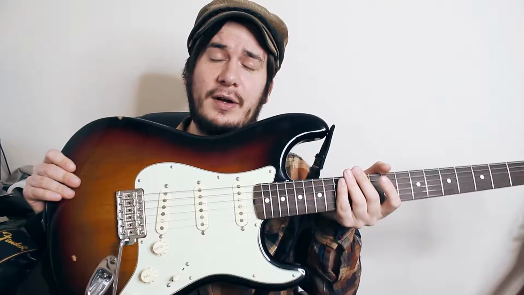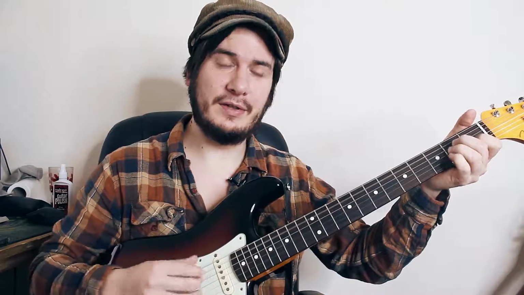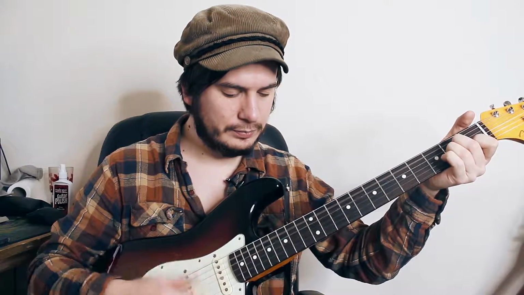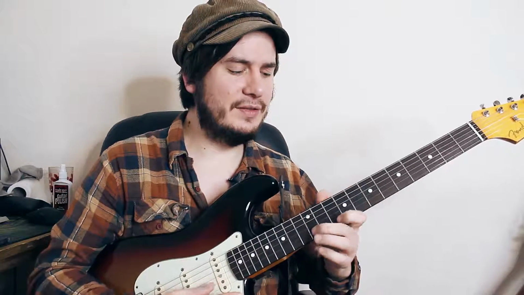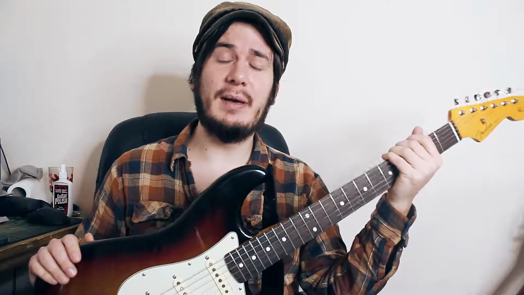So the electric guitar, on the other hand, is designed to be played with an amplifier. So as you can hear, if I strum it now, it is a lot quieter than the acoustic guitar was. So although you can practice and play an electric guitar like this, it is intended to be used with an amplifier.